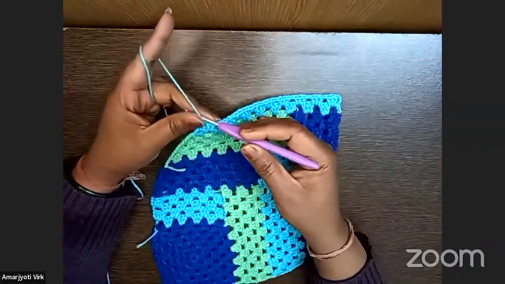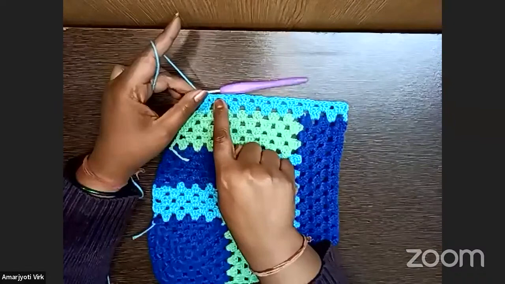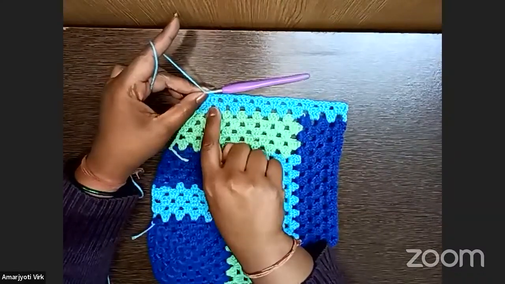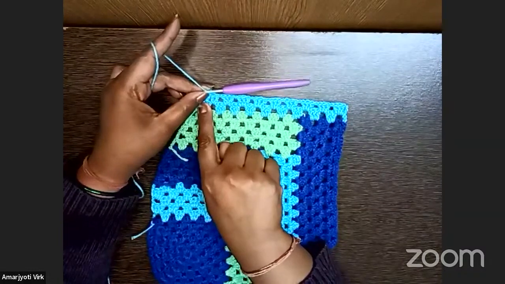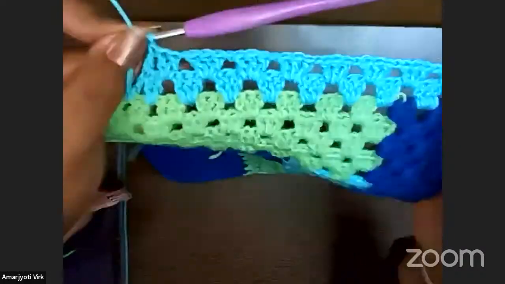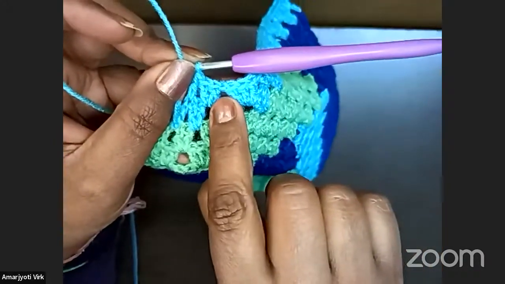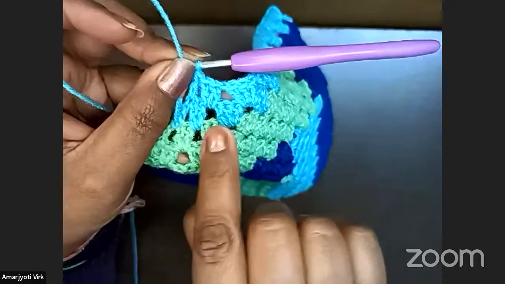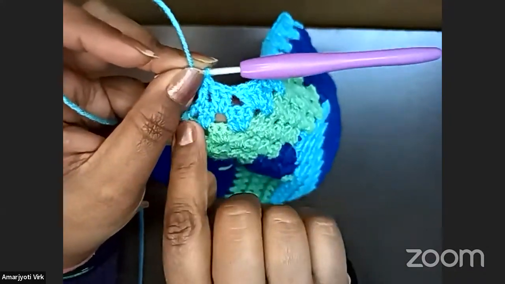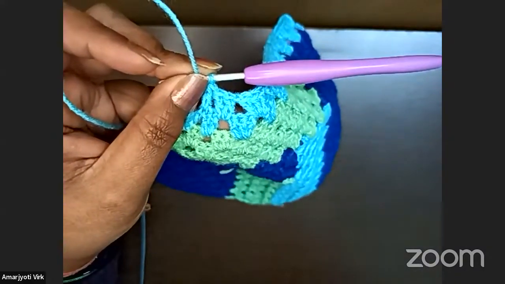Amarji, after the 8 clusters, no chain, direct to 2 DC. After 8 clusters, 1 chain, because there should be a space, and then 2 double crochet in the last space and 1 double crochet in the last stitch. This is a chain space. After 8th cluster, there is a chain space, 2 double crochet in the last chain space and 1 double crochet on the top of chain 3 that we started in the last row. Yes.